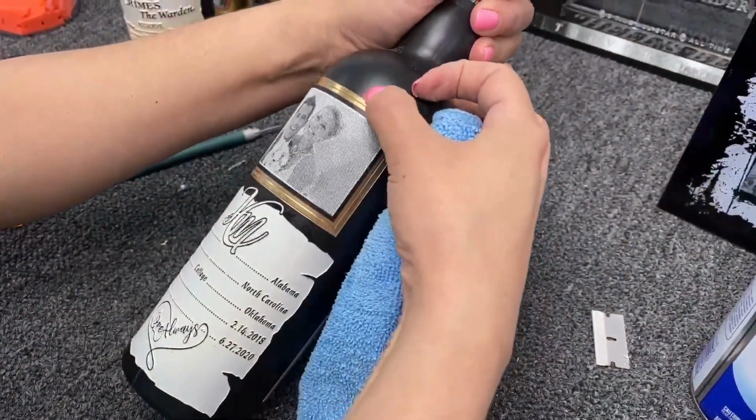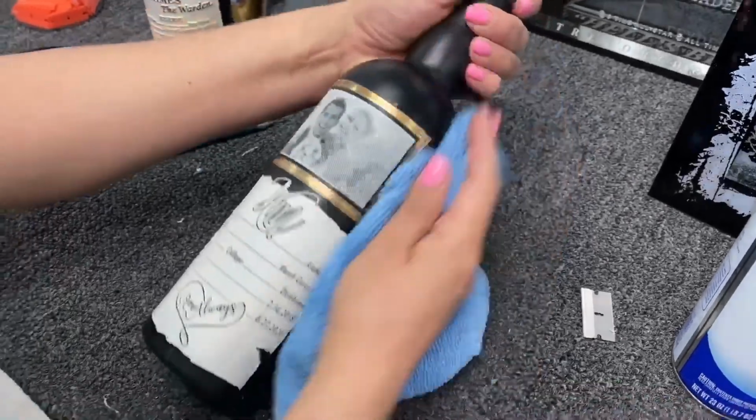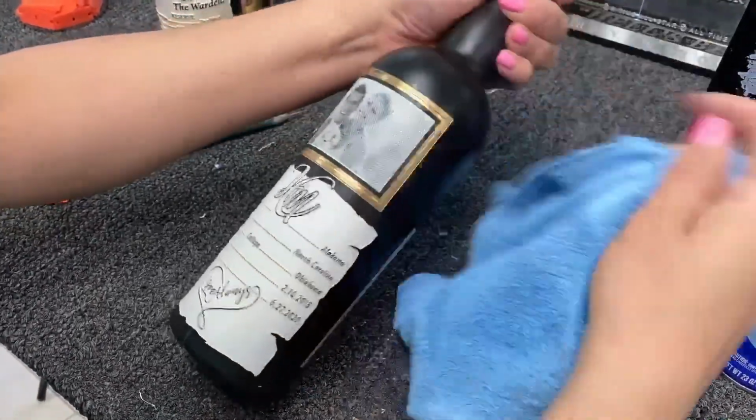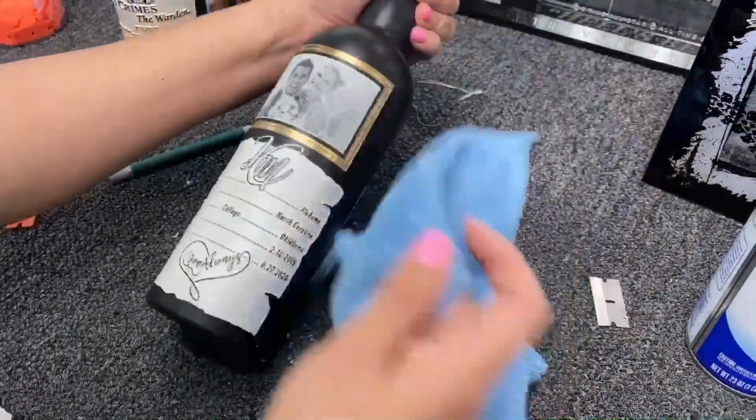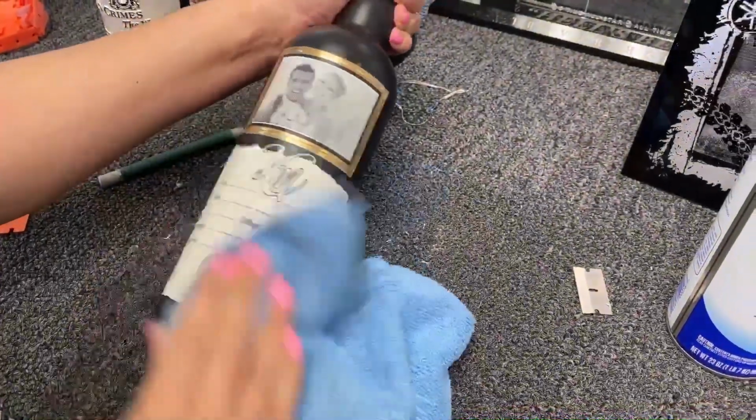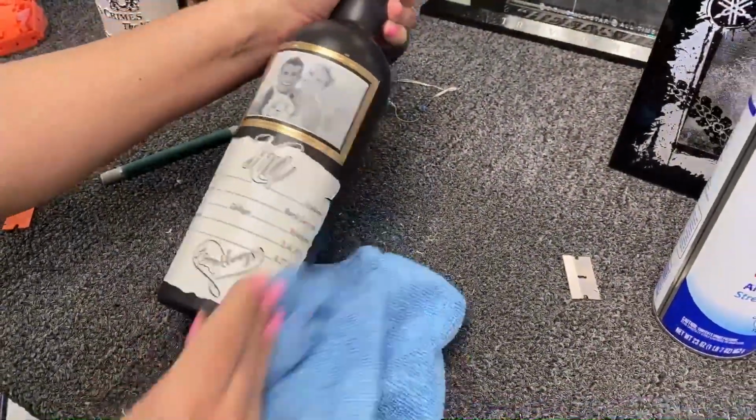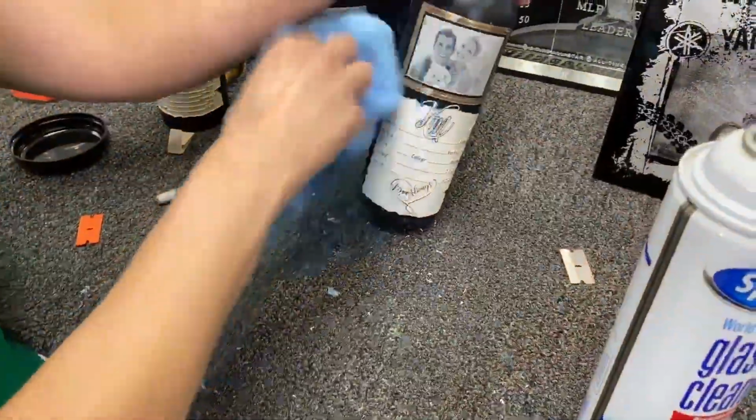And I used my razor a little too fast on the gold area. But you let that gold area dry, and then you can use the cloth to clean it up with no problem. But you want to make sure.